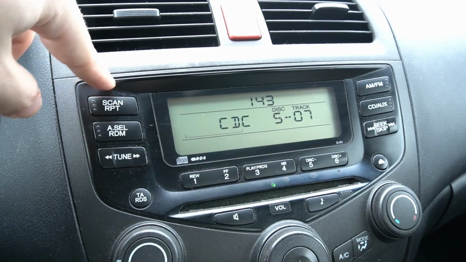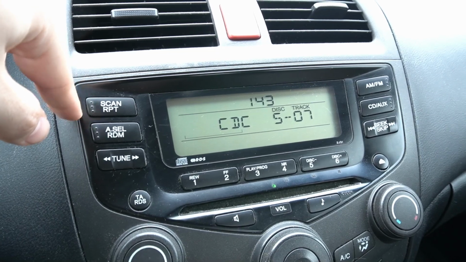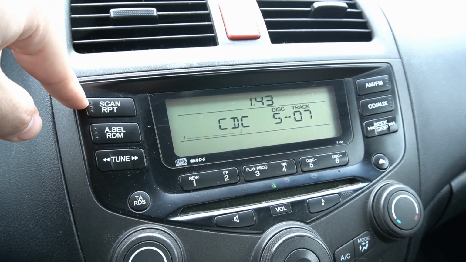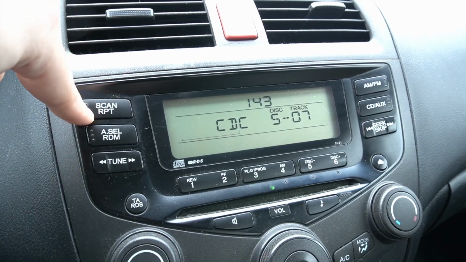So the first button, scan repeat. By clicking on this button you briefly play a few seconds of each available radio station or track. If you want to stop the scanning, you just click on this button once.